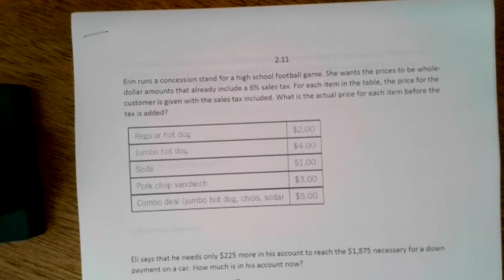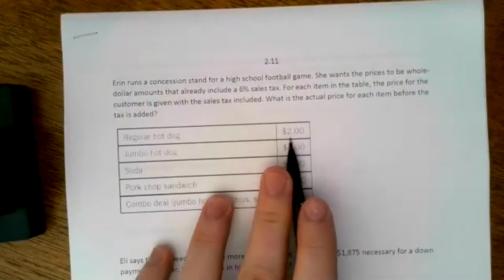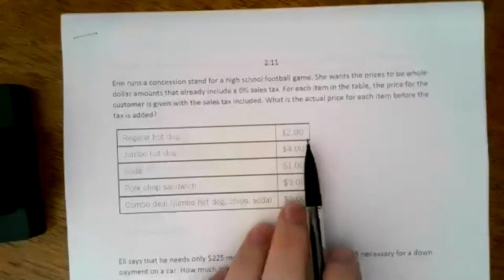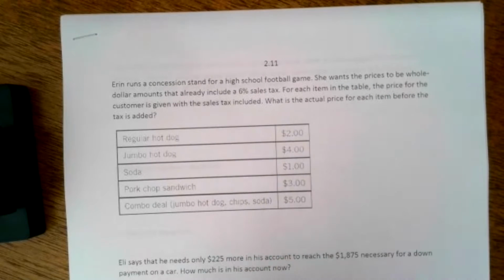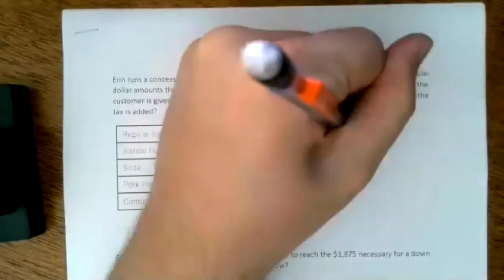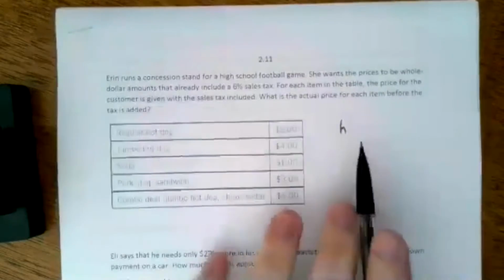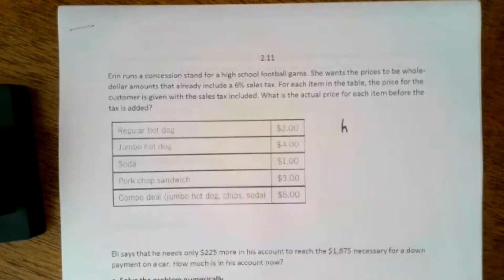So when I think about this, if I have $12 and I already have the 6% tax added, then I know that the price is going to be less than $12, or less than $2 in this case, if I take the tax out, right? So the way I would think about it is I have some price for the regular hot dog, so I'm just going to label it H. That's the price of the hot dog before tax. Now, what do I need to multiply this by to get up to the $2?